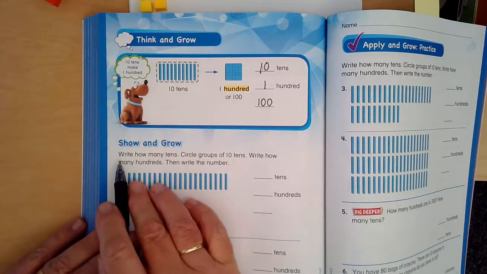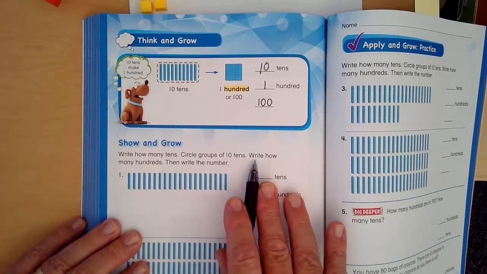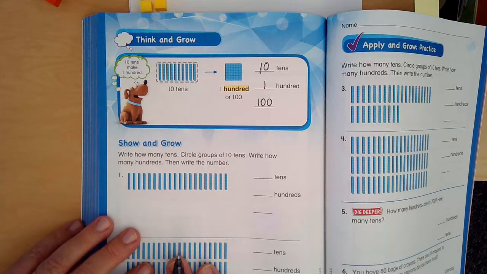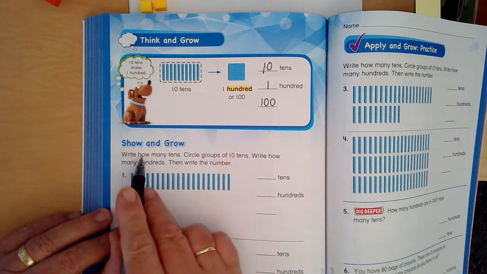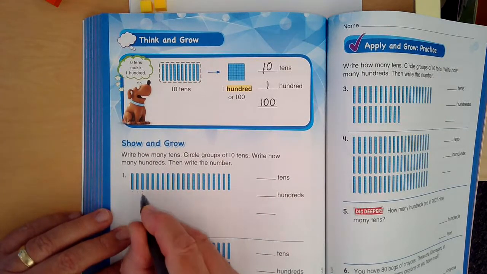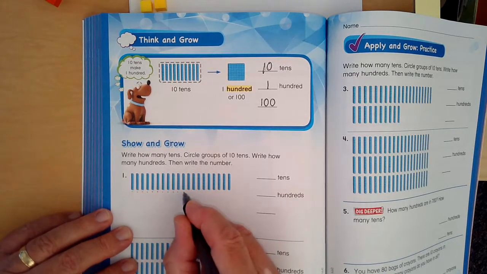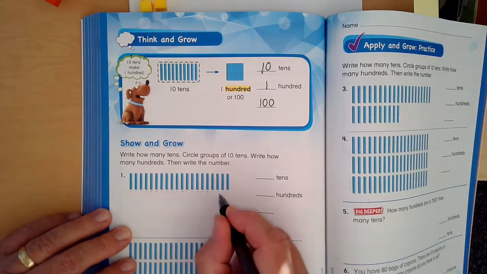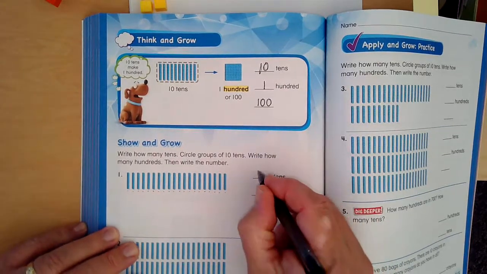All right, write how many tens, circle groups of tens, write how many hundreds, then write the number. All right, so there are 3 things that we need to do. Write how many tens. That's the first thing. So let's count. 1, 2, 3, 4, 5, 6, 7, 8, 9, 10, 11, 12, 13, 14, 15, 16, 17, 18, 19, 20. I have 20 tens.